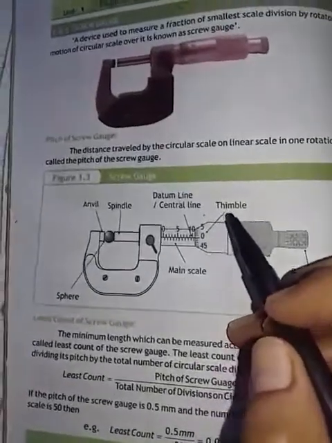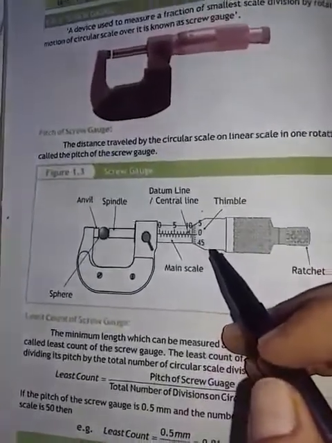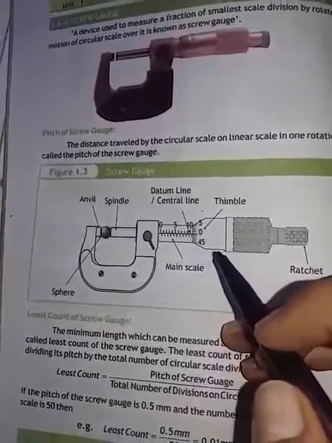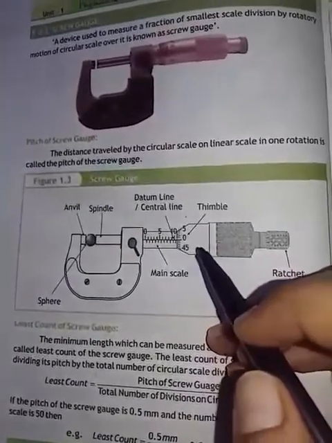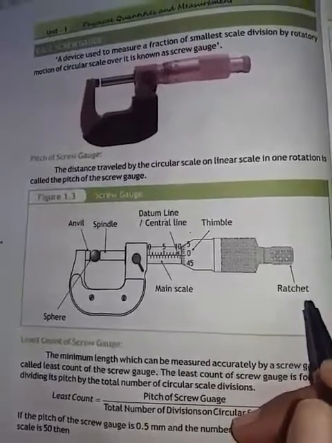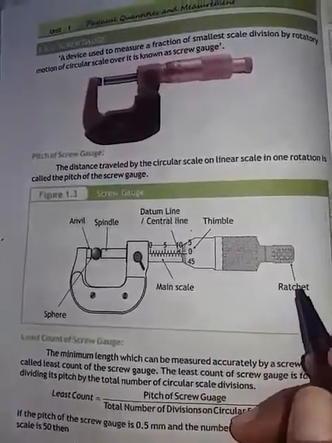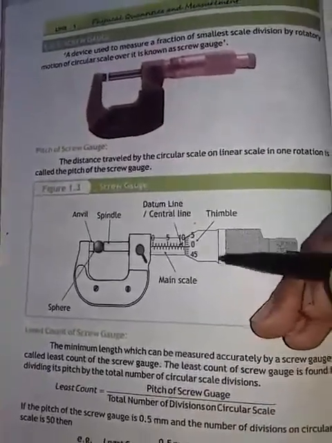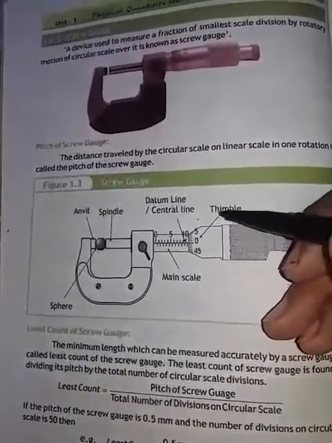The circular scale consists of 50 divisions. And girls, this is the ratchet. What is the purpose of the ratchet, girls? With the help of the ratchet, this circular scale, or this thimble, rotates.